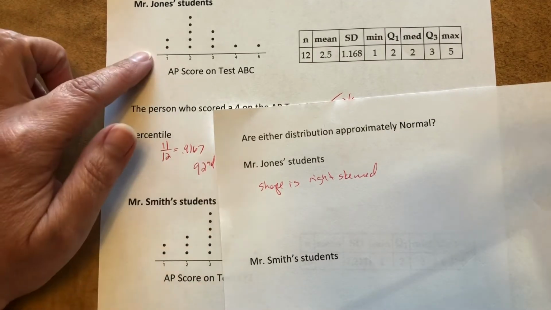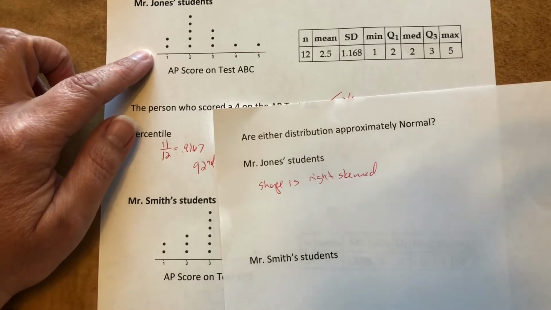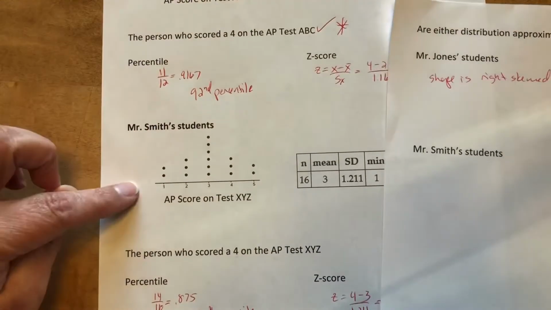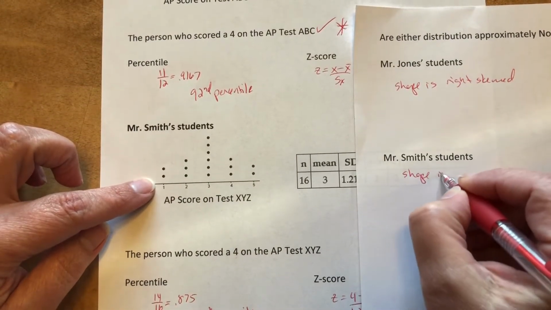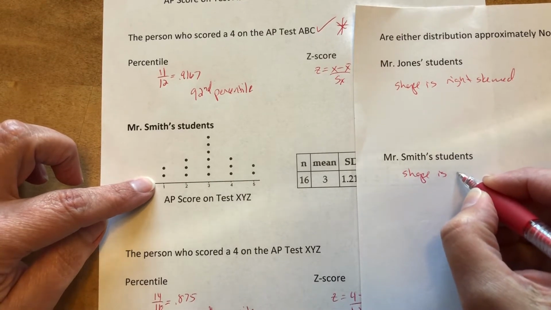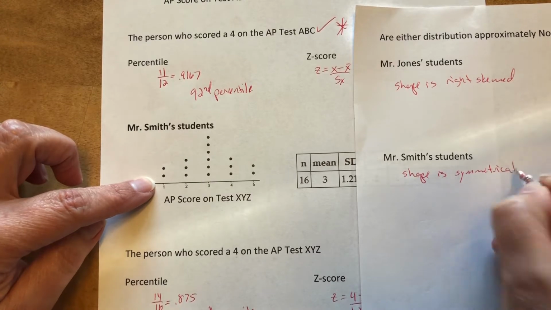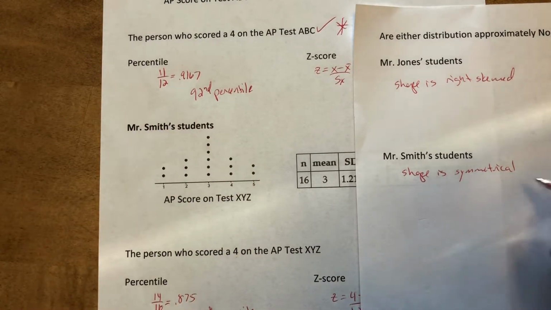So I don't think Mr. Jones's student scores are going to be normally distributed. So I'm not going to check any other criteria. Now if I look at Mr. Smith's distribution, his shape is pretty symmetrical. I'm going to say it's symmetrical. I'm not even going to say roughly. It's symmetrical. It's perfectly peaked in the middle. Symmetrical and unimodal.